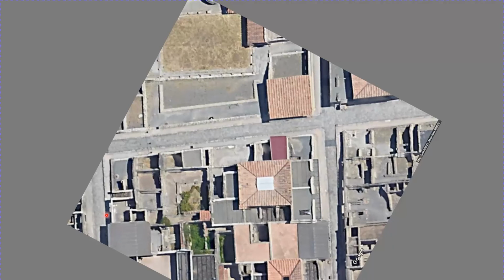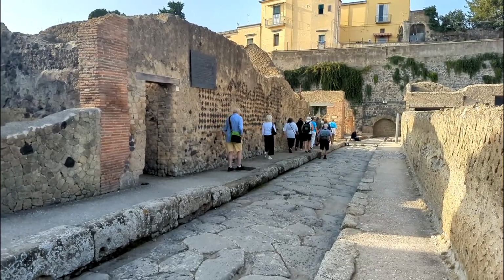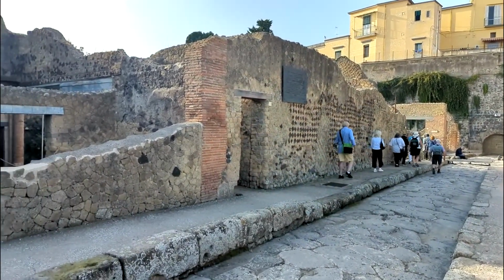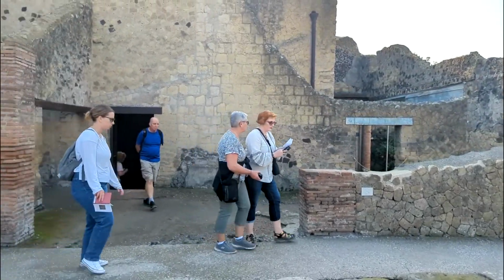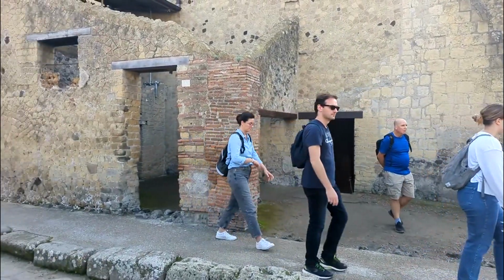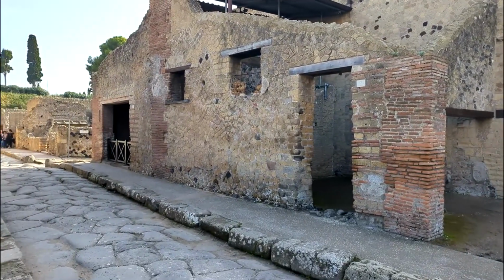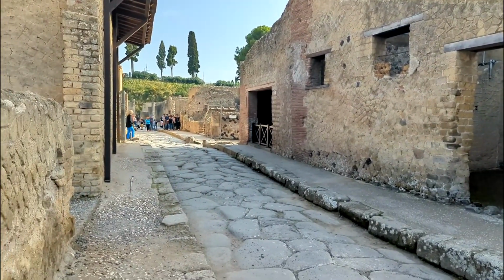So here is my quick run through of the House of the Wooden Partition in Herculaneum, an example of a typical domus style Roman house with a unique wooden partition that survived the eruption.